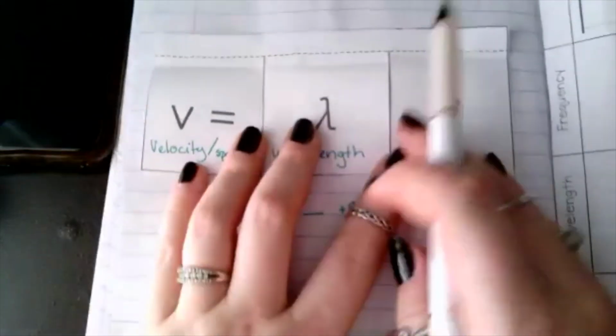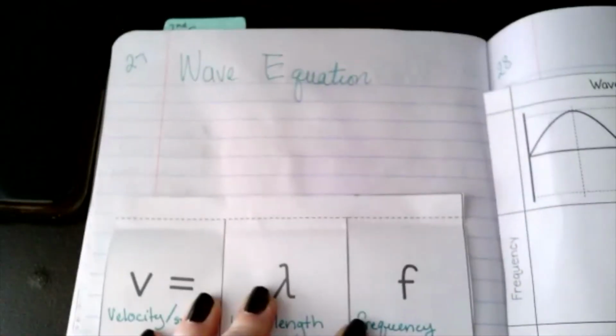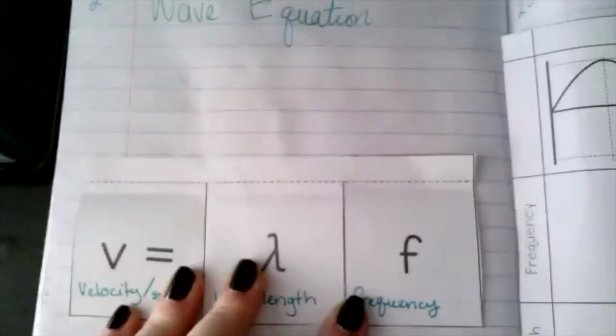Okay. All right. Now, we're going to define the relationship of velocity, wavelength, and frequency.